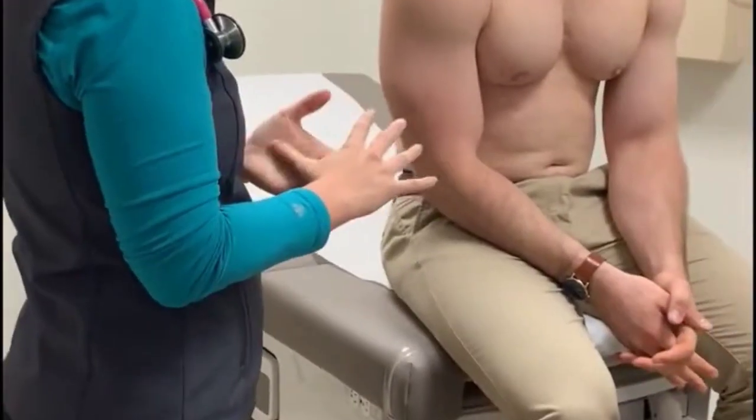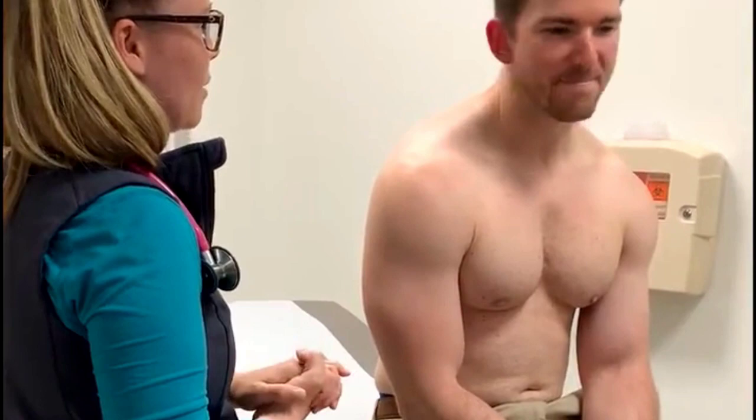Are you having any shortness of breath or chest pain at this time? No. Any history of cardiac issues, asthma, smoking? No. I'm going to start on the back by taking a look at your skin.